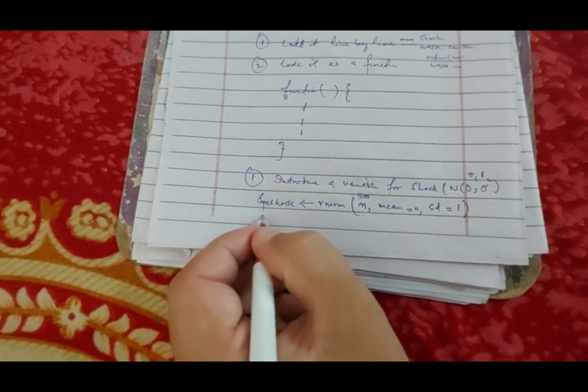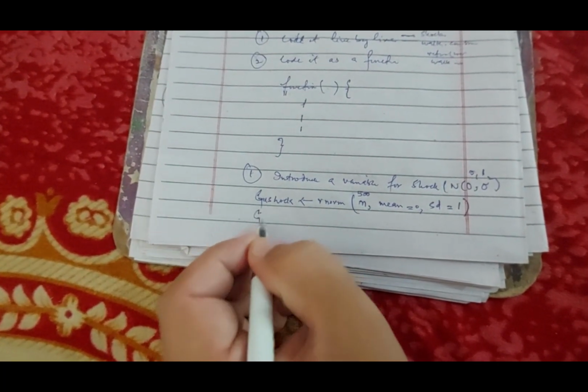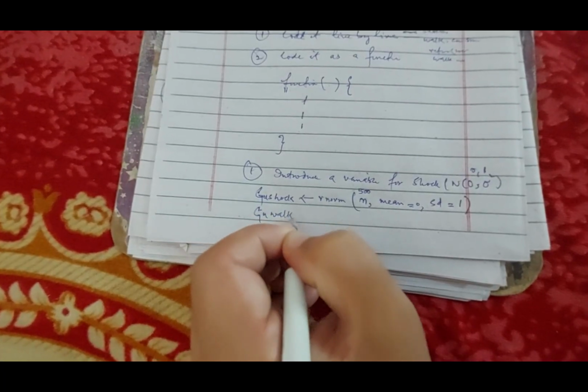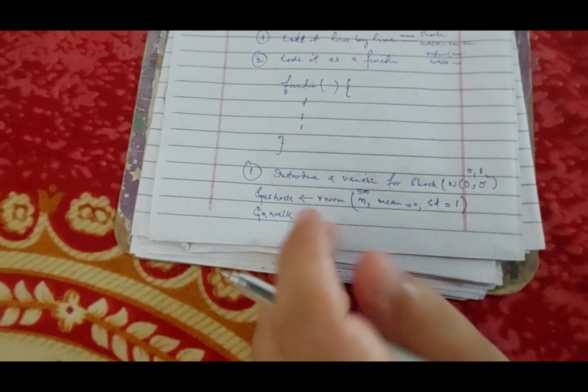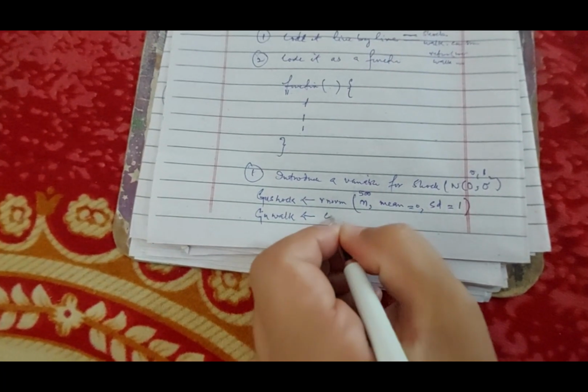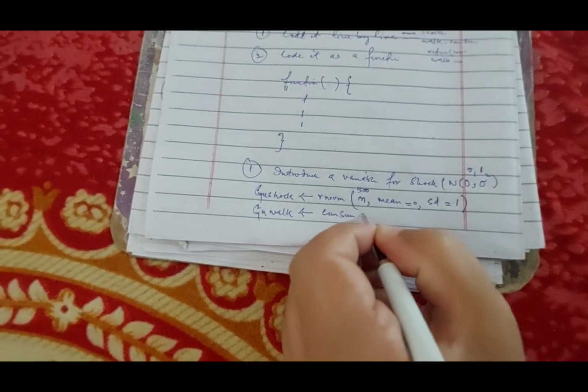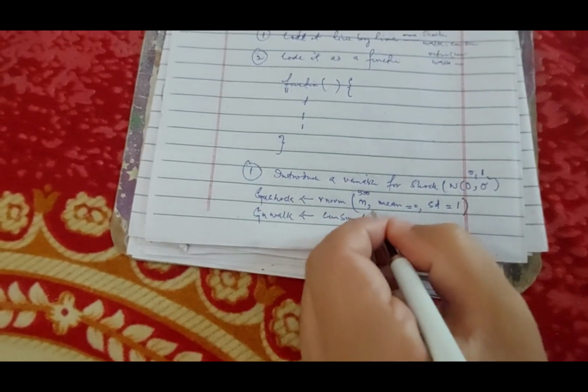Then we say the Gaussian walk, GU walk, and we assign it the value of the cumulative sum of these GU shocks.